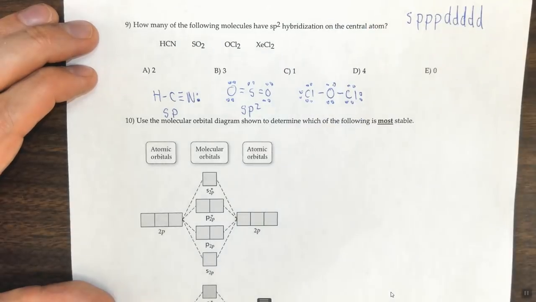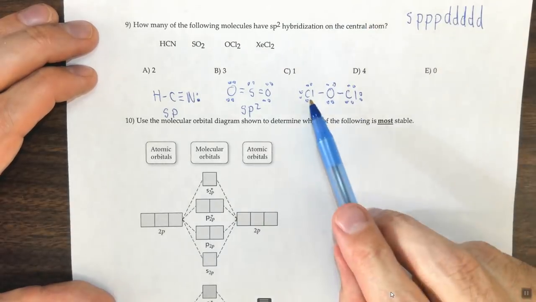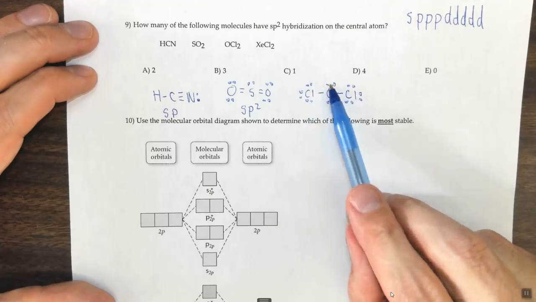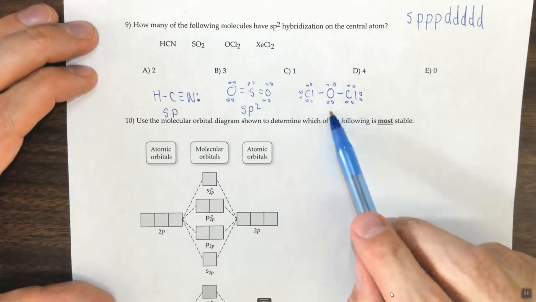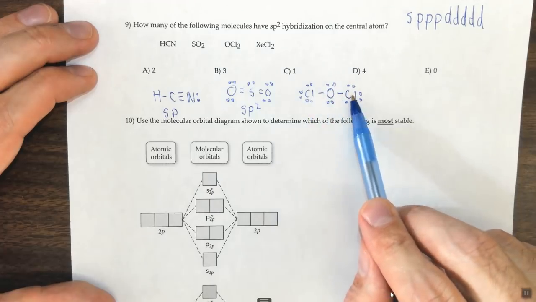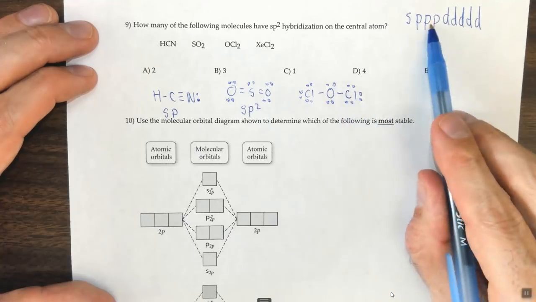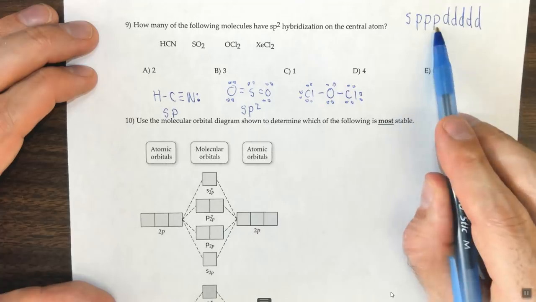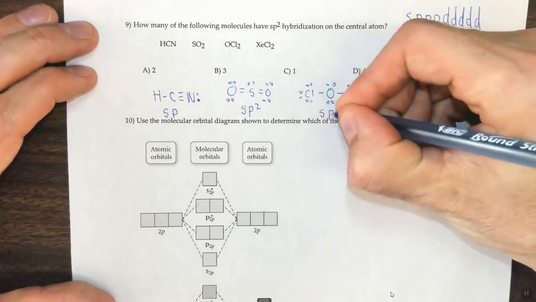OCl2 looks like this. How many domains do we have? 1, 2 chlorines and 1, 2 lone pairs. So 1, 2, 3, 4 total domains. Well, if we have 4 domains, we need 4 hybrid orbitals. 1, 2, 3, 4. s, p, p, p, which we abbreviate sp3.